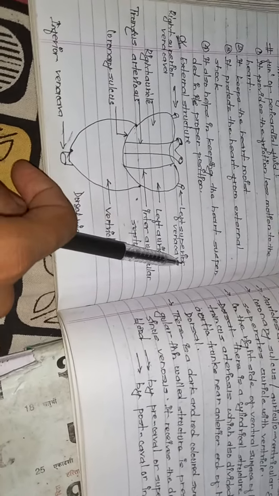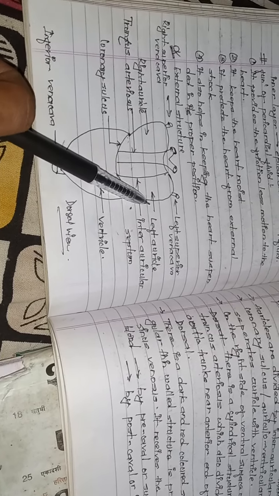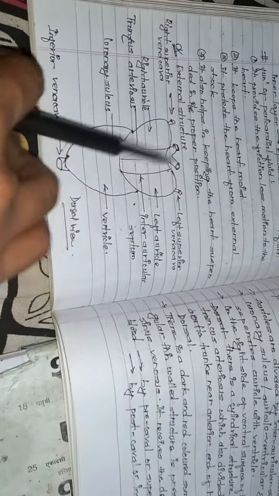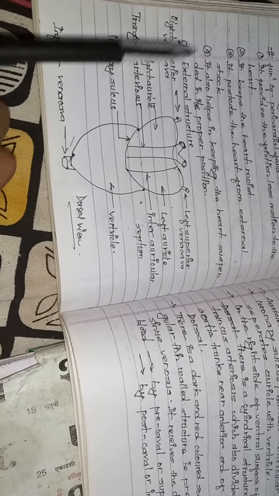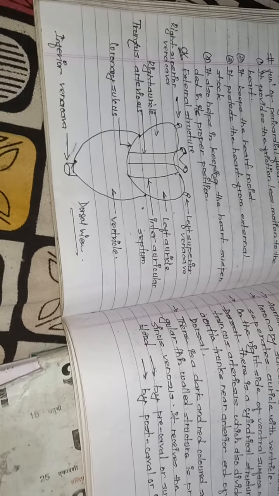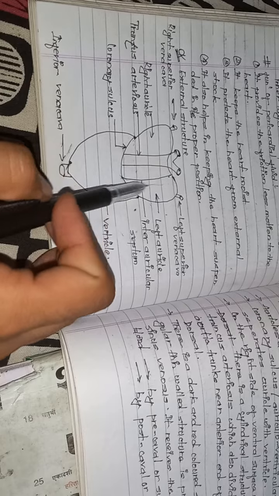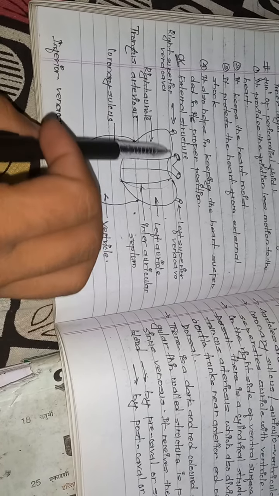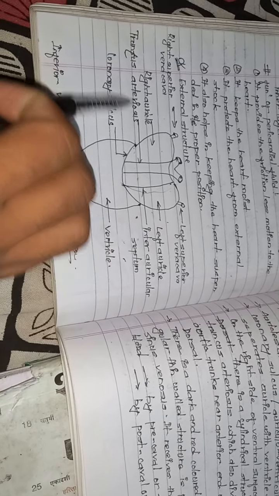Here is the left superior vena cava, here the right superior vena cava. It is just opposite to ours. This is my right hand, then this is the left auricle. Then this is opposite, this is my left side, and it is the right auricle. The septum which divides the left auricle and right auricle is called the interauricular septum.